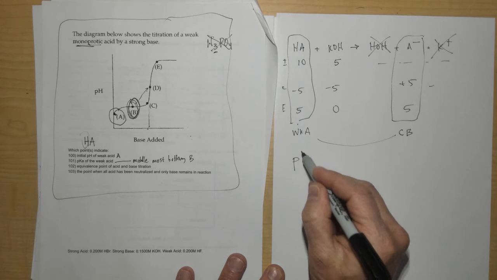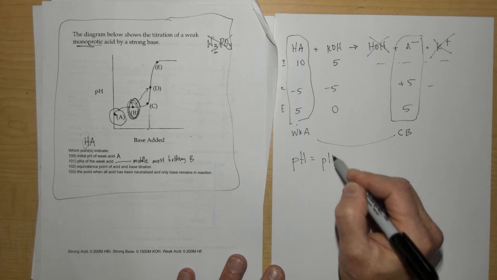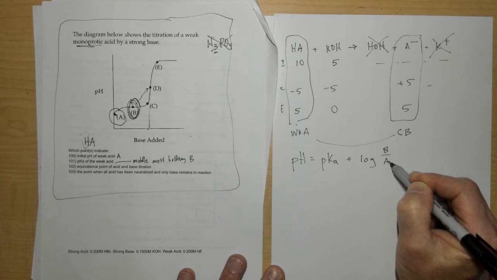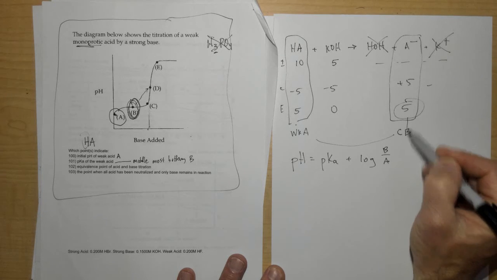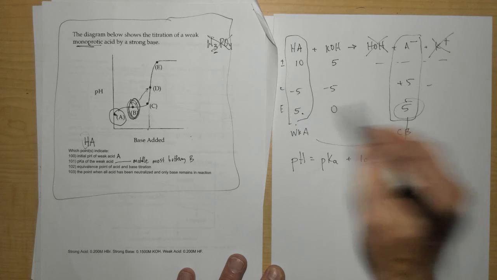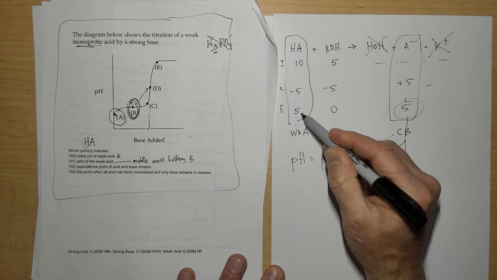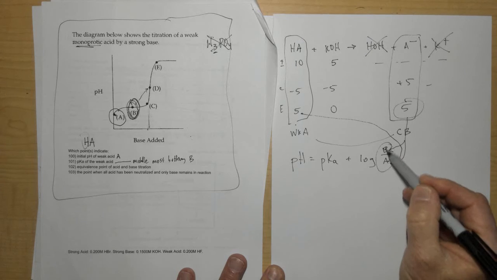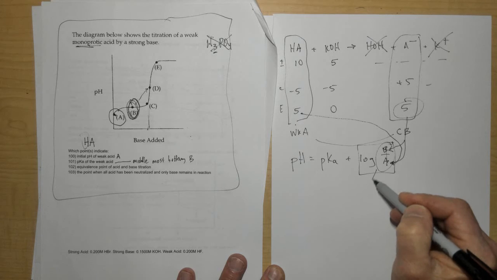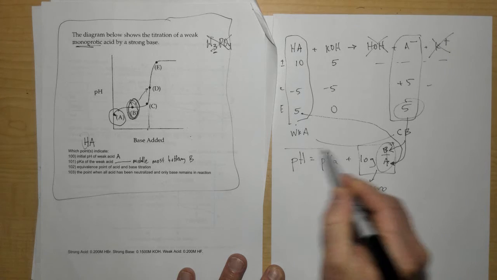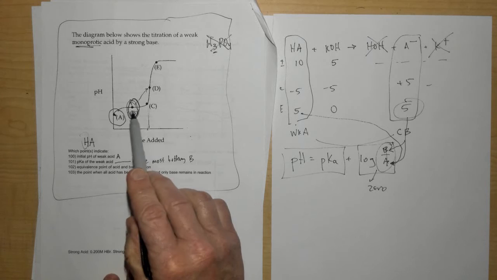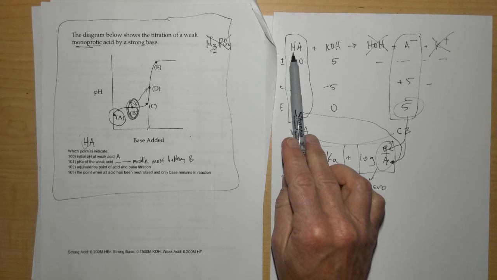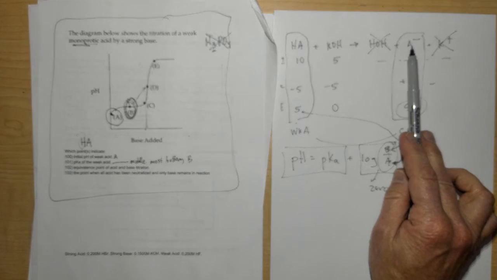And a buffer's pH can be found by doing pH is equal to pKa plus the log of the base over the acid. Now, if the base is 5 and the acid is also 5, then I have 5 divided by 5, or 1, and the log of 1 is equal to 0. And so that's the point where the pH is equal to the pKa, which is halfway to the equivalence point right there. This only happens when you have a weak acid and a conjugate of the weak acid.